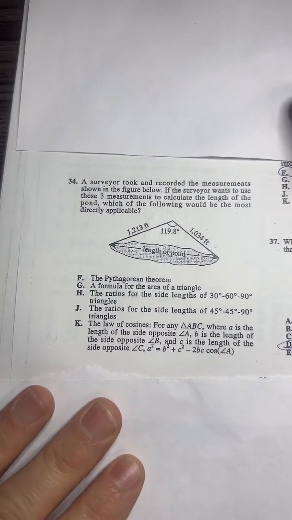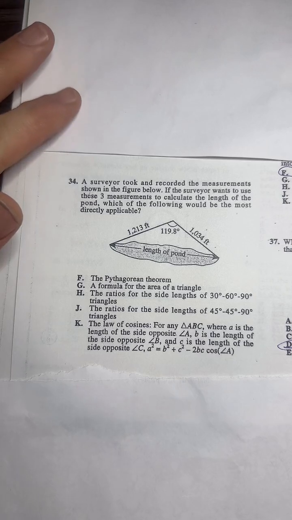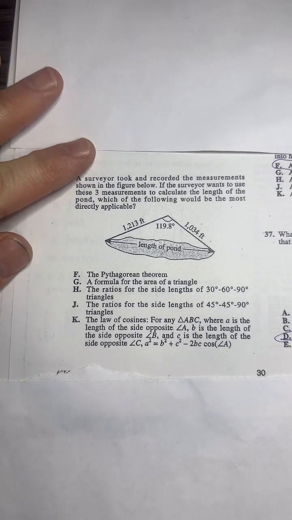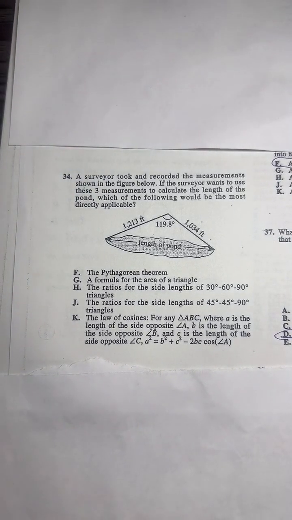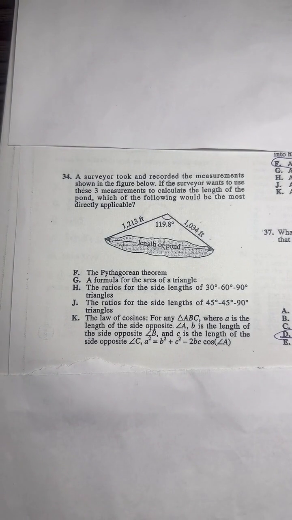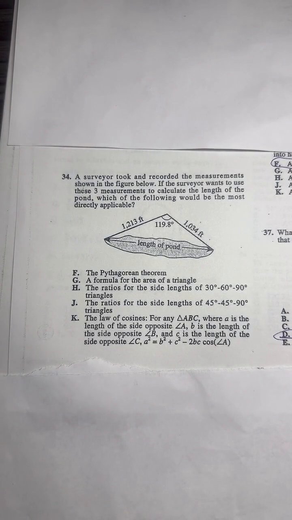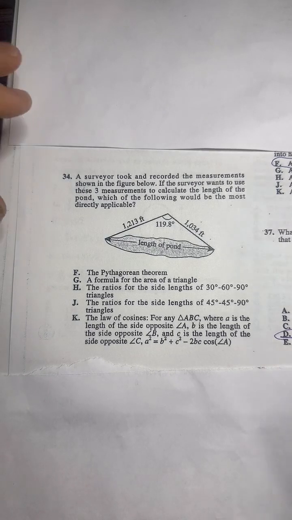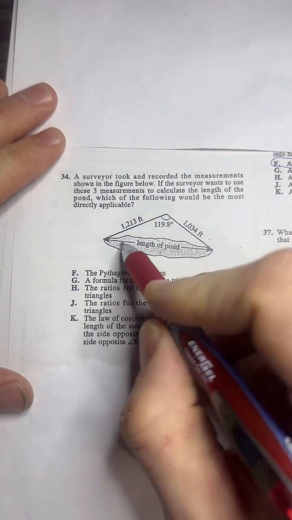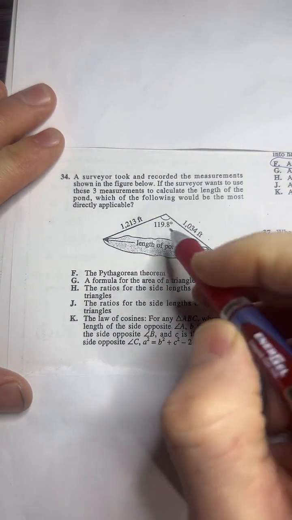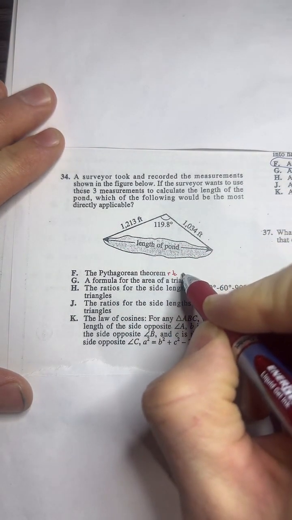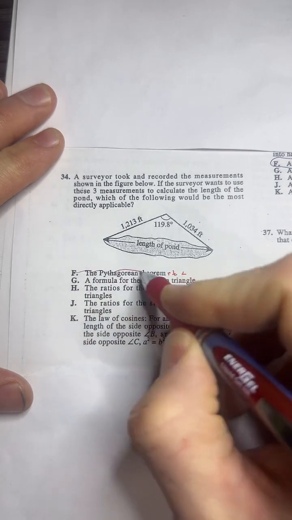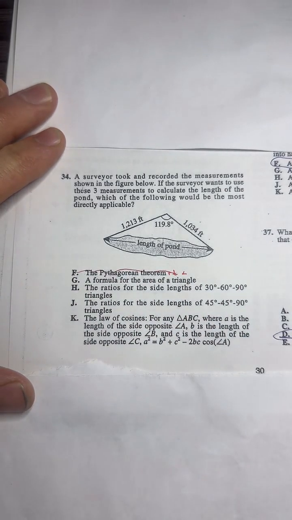Number 34, it says, a surveyor recorded the measurements shown in the figure below. If the surveyor wants to use these 3 measurements to calculate the length of the pond, which of the following would be the most directly applicable? So, taking a look at this, if I want to find this length, I'm not going to use Pythagorean's theorem because you need a right angle to do that. So Pythagorean's theorem is out.